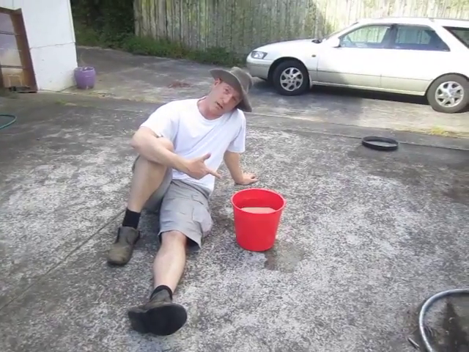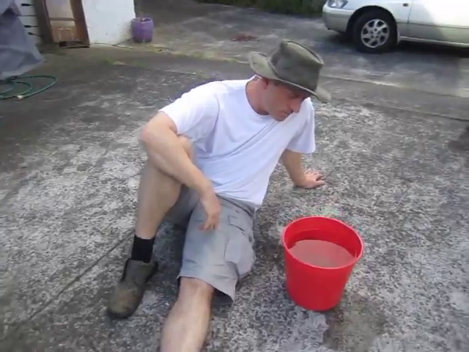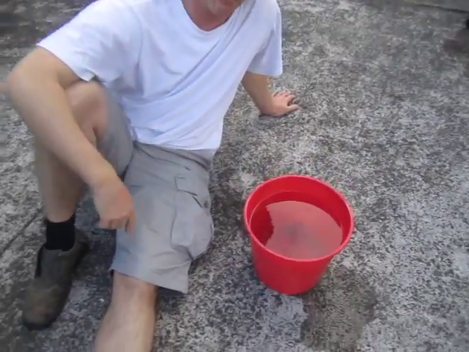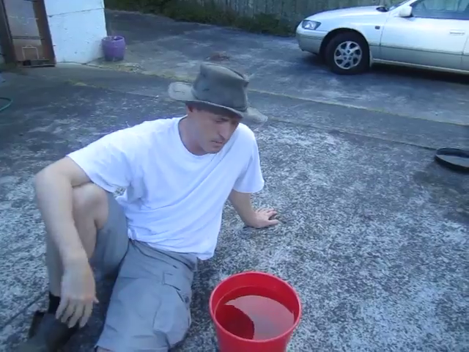I've got a bucket of water here with a bit of muck in it. That's all it is, a bucket of water with some dirt in it. Have a look at that, get a close-up of that. You can see that the dirt is reasonably evenly spread along the bottom of the pail. It's slightly denser than water, so it's sunk to the bottom.